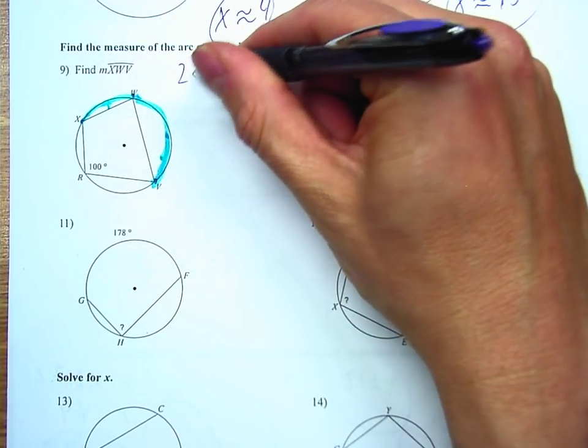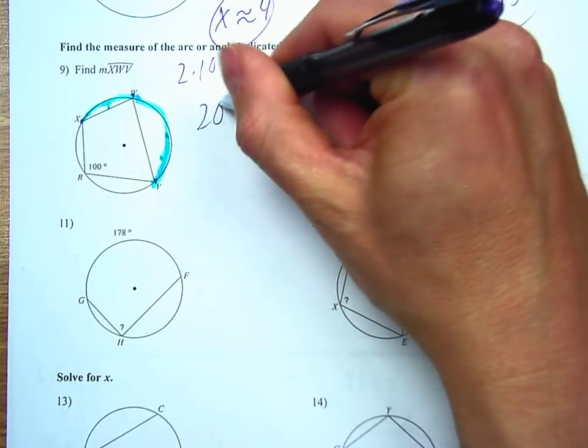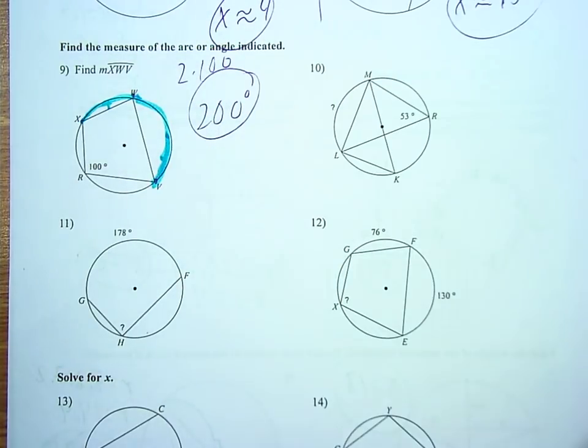So this will be 2 times 100, 200 degrees. Now again, this can be labeled backwards. If I label the arc and ask you for the inscribed angle, well then you're going to cut it in half, and that's coming up on the next group of questions.